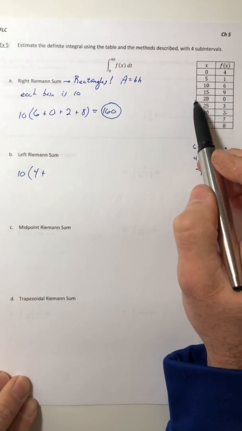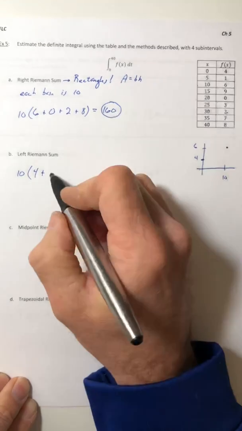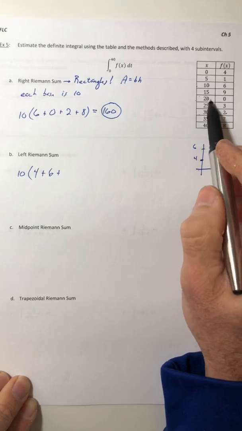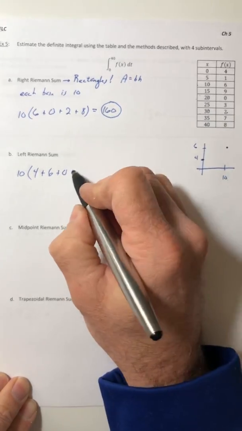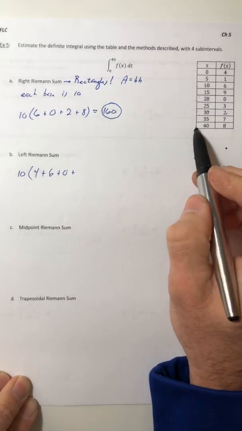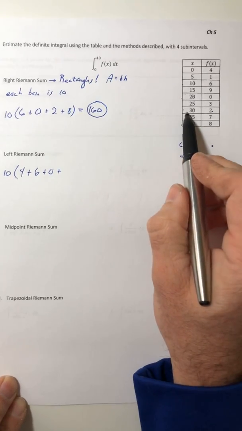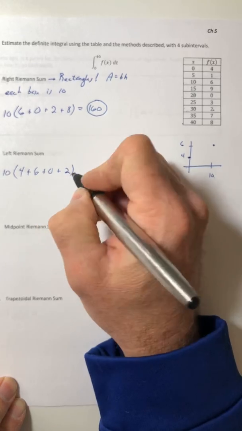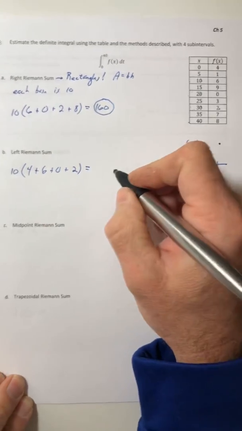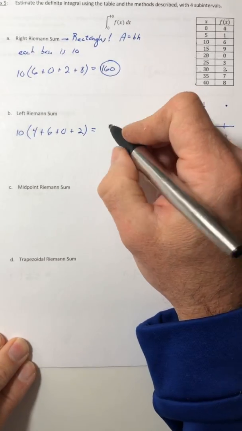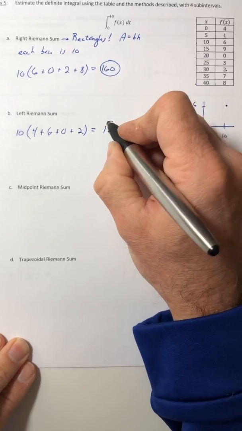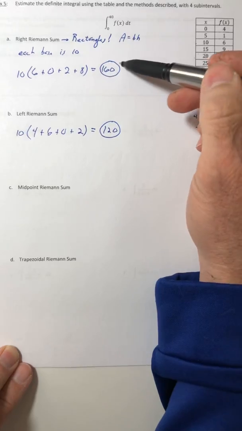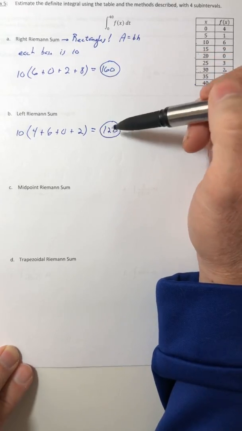From 10 to 20, 10 is on the left, so you go with the 6. 20 to 30, 20 is on the left, so you go with the 0. 30 to 40, 30 is on the left, so you go with the 2. Add those up, multiply by 10, and you get 120. So in this case, the 160 was your upper, and the 120 was your lower sum.